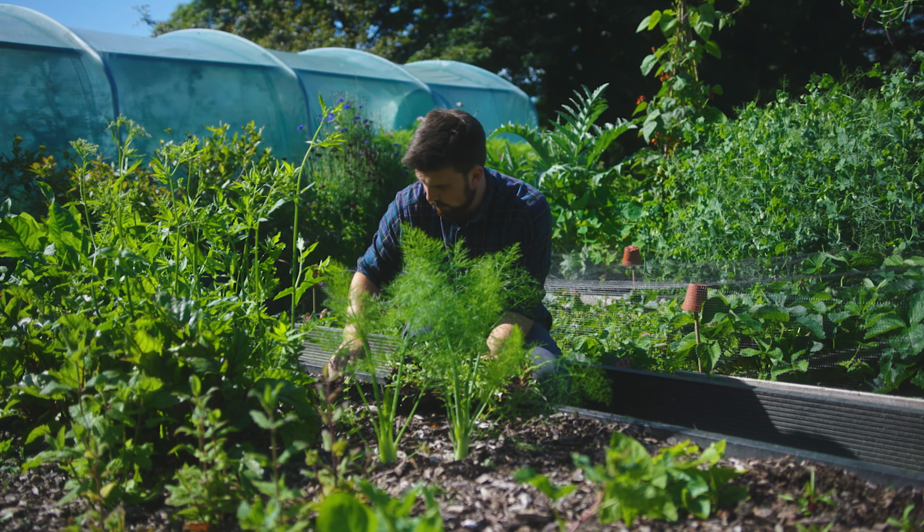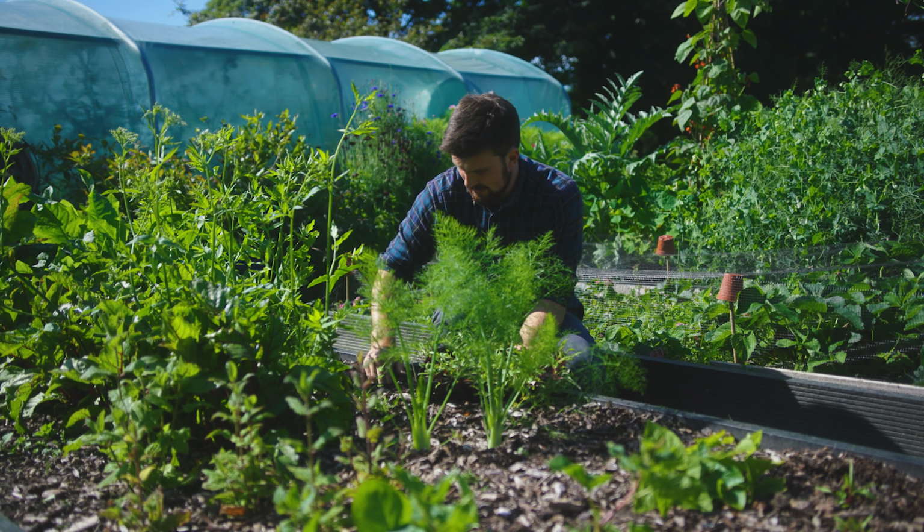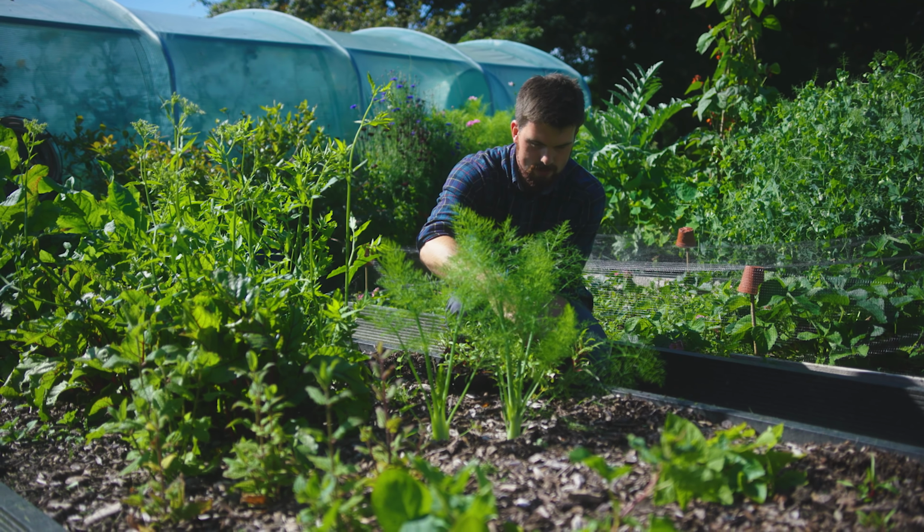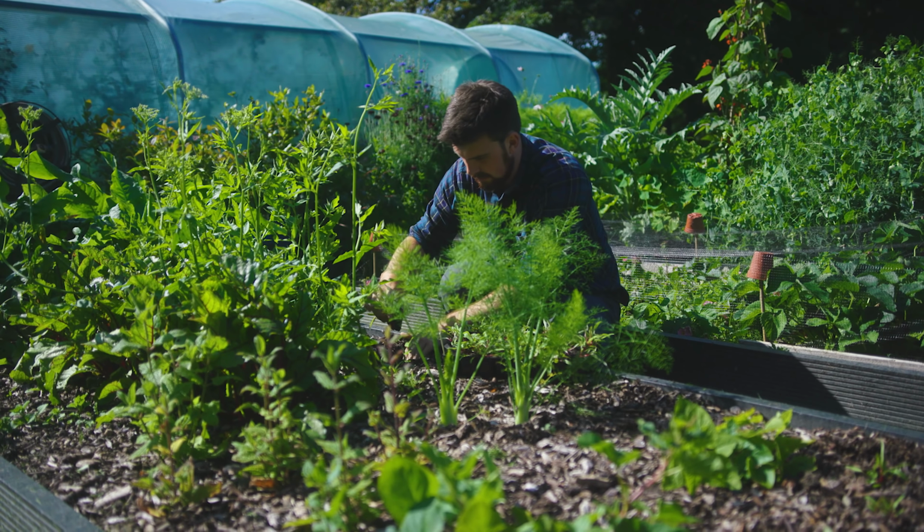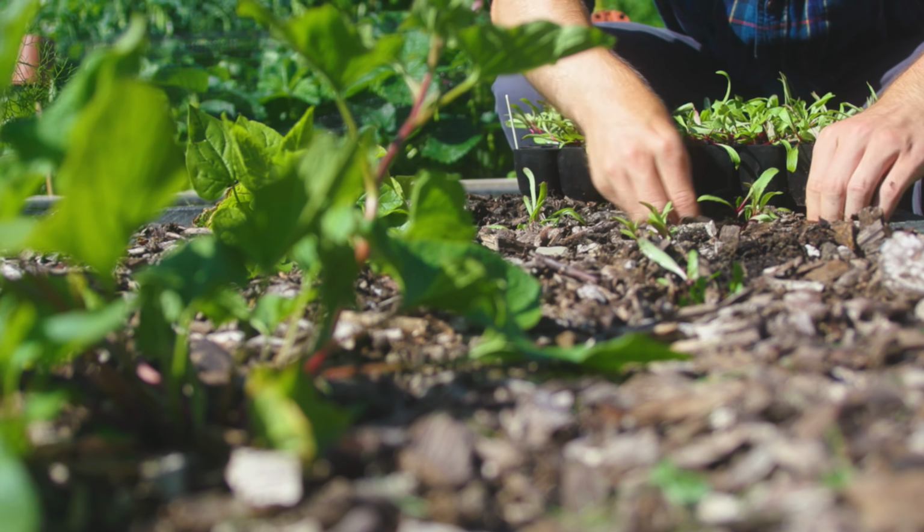And a very warm welcome back to the garden. I'm just transplanting some spare multi-sown beetroot into this perennial vegetable bed.